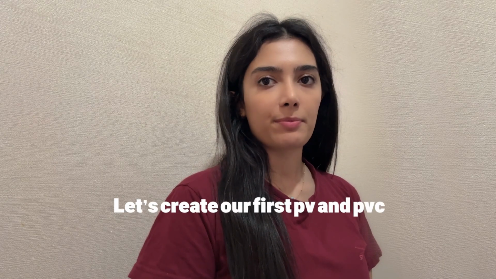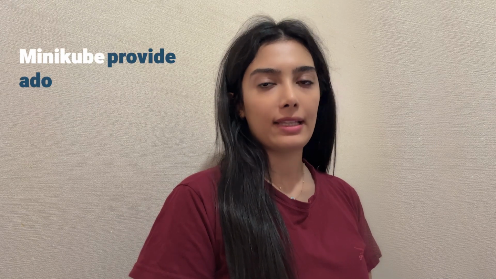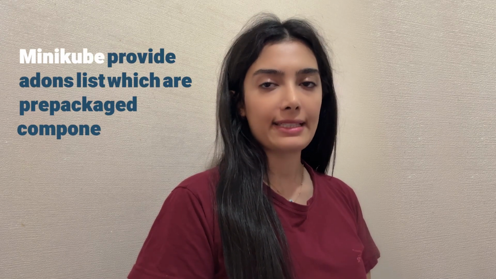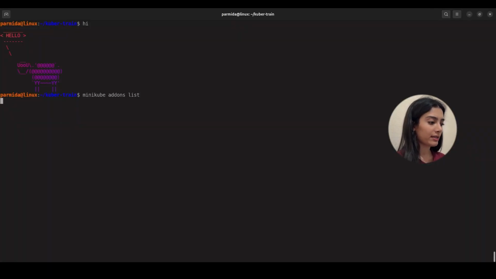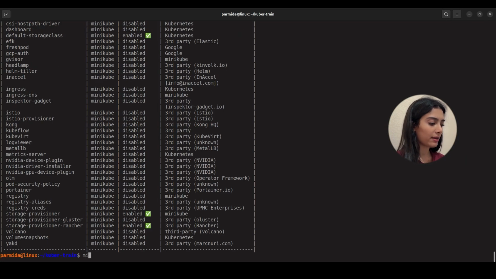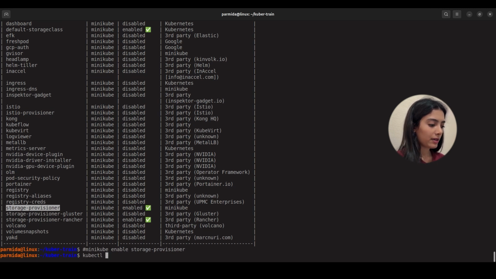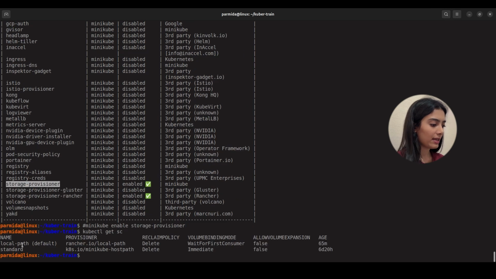Let's create our first PV and PVC. Minikube provides an add-ons list, which are pre-packaged components that can be easily enabled or disabled. By running minikube addons list, you can take a look at all of them, and by running minikube addons enable with the name of the add-on, you can enable them. I have done that before. By running kubectl get storageclass, you can see here I enabled this specific storage class.